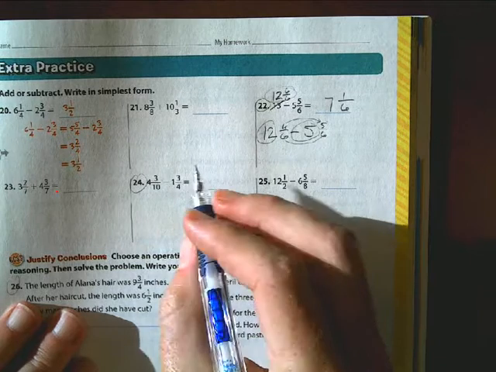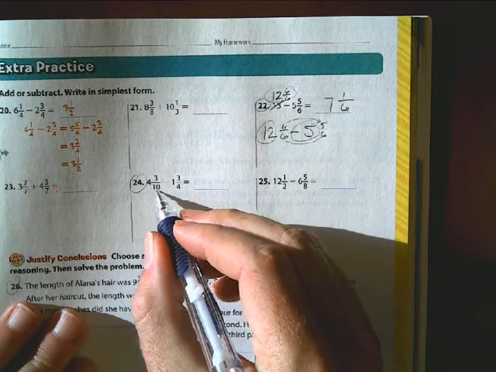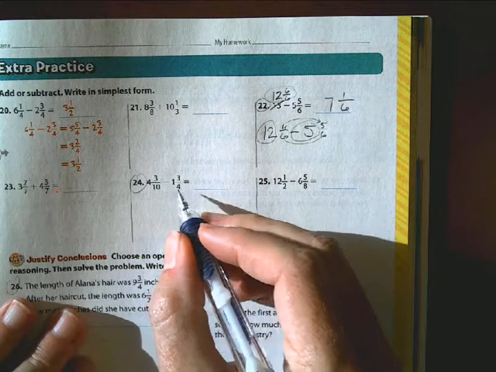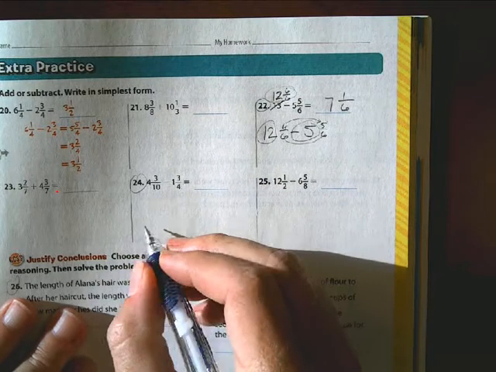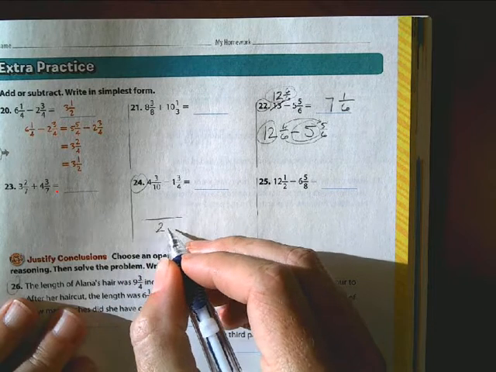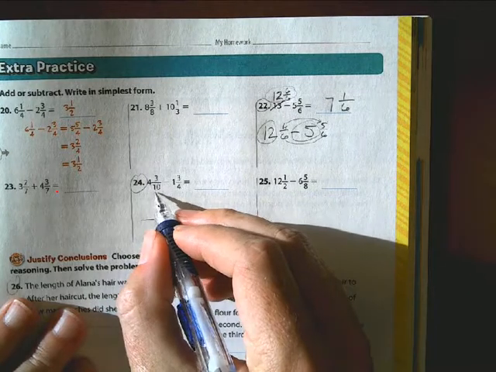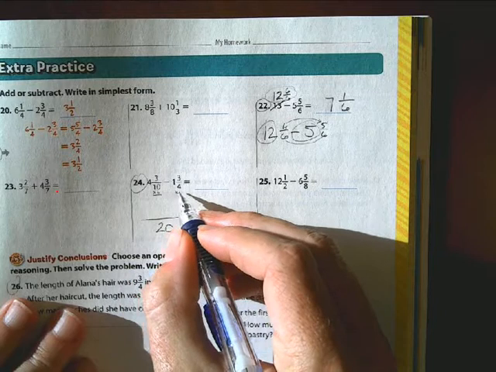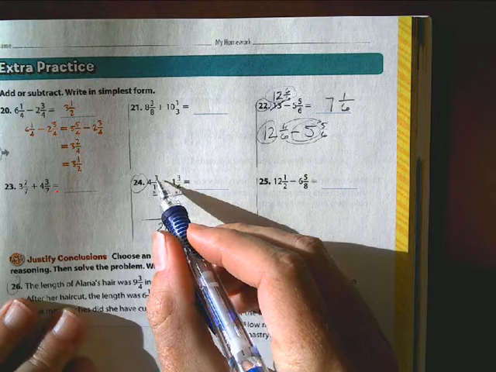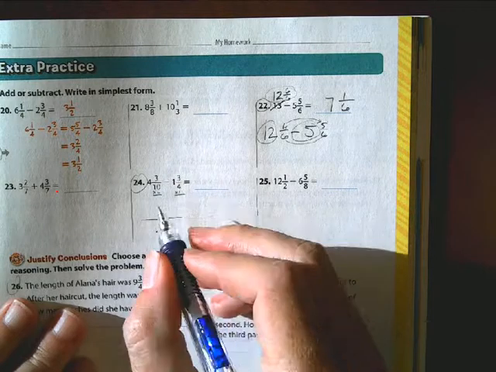Looking at number 24, another subtraction one, right? So we want common denominator. We have 10 and 4. Well, I'm not going to be able to use 10 because 4 times nothing gives me 10. So I'm going to go with a denominator of, ready for this? 20. Why 20? Well, because 10 times 2 is 20 and 4 times 5 is 20. That's why. So on the top, I'm multiplying by 2.